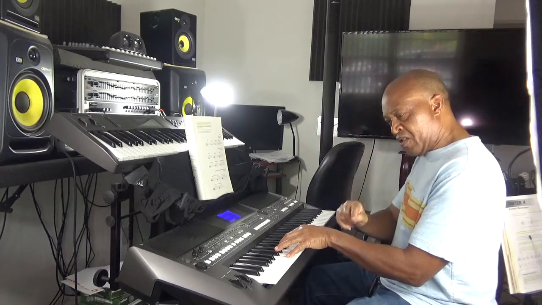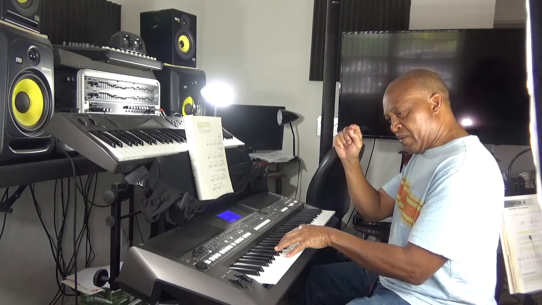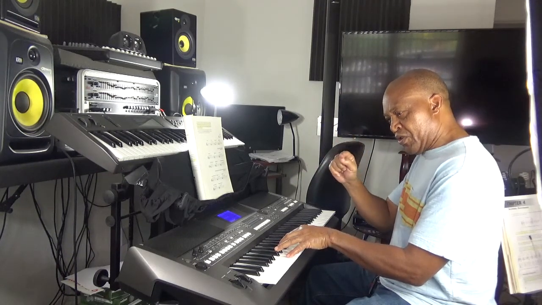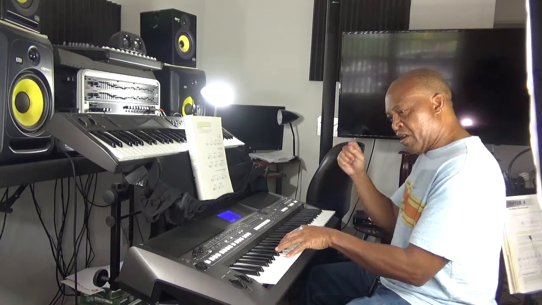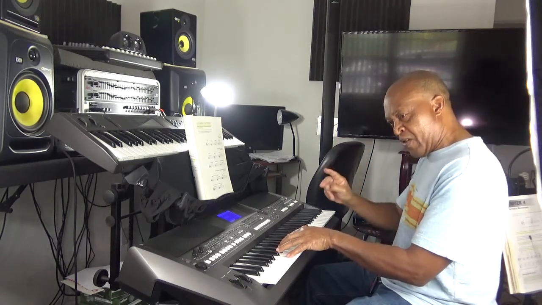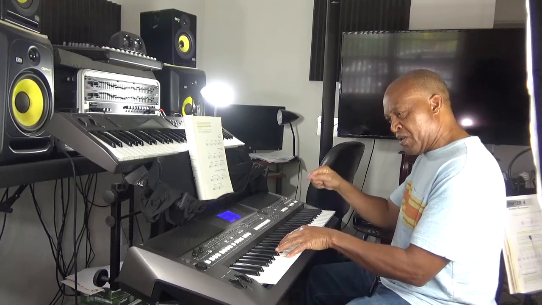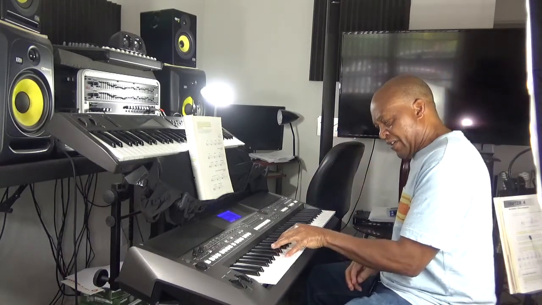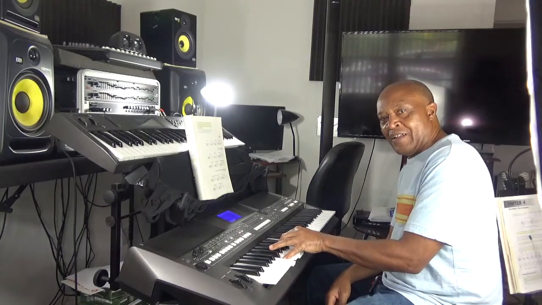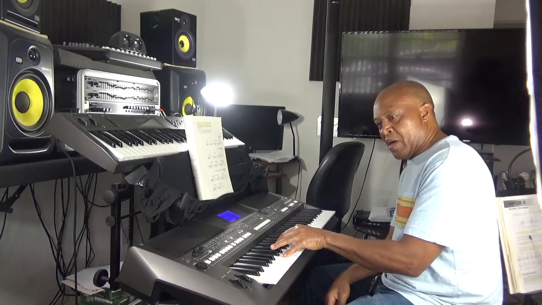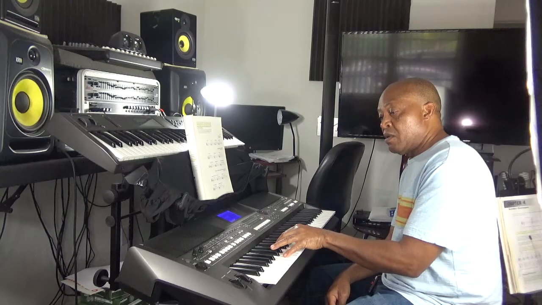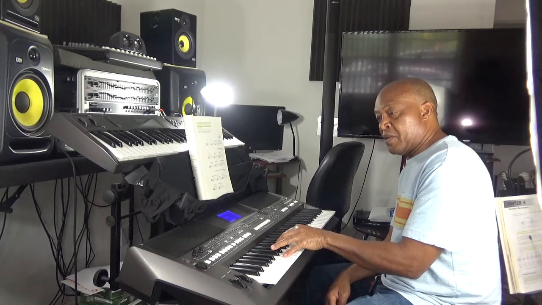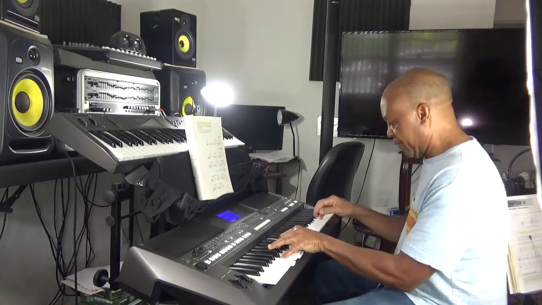What makes a major chord a dominant 7 chord is adding the flat 7th of the C major scale to the chord, which is B flat. Okay, now I have my C dominant 7th suspended 4 chord. Alright.